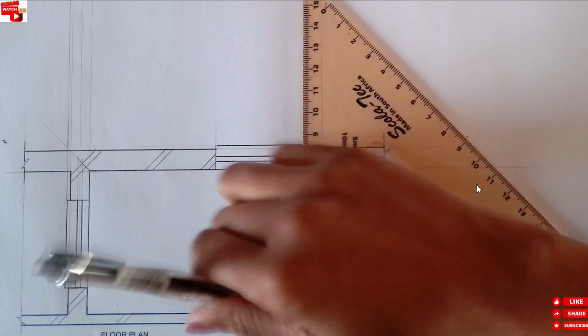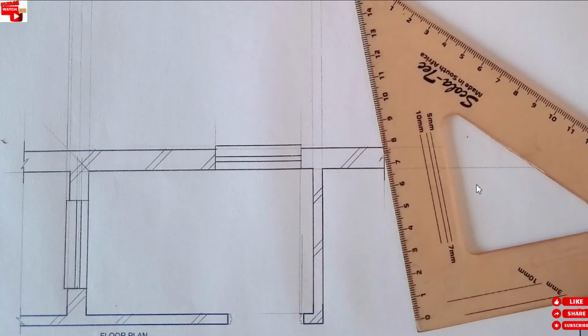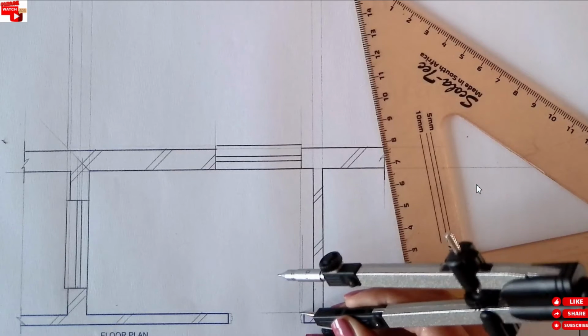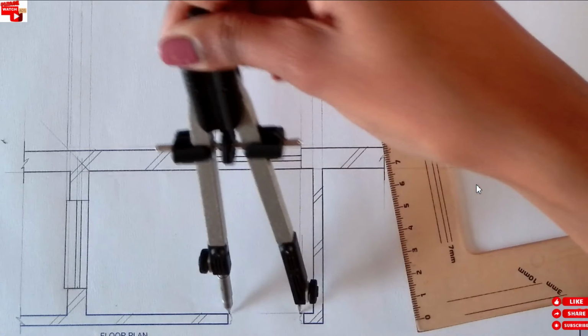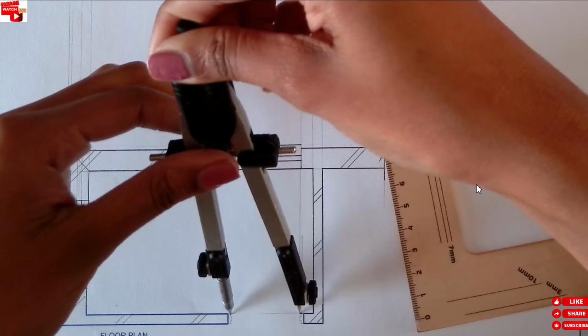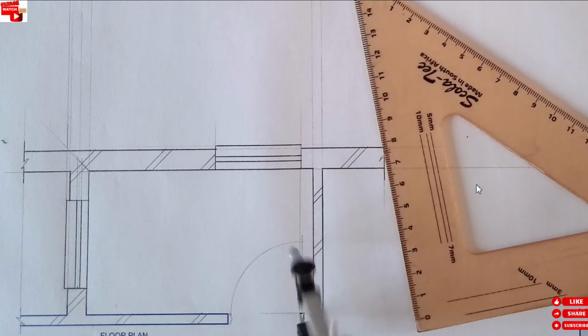First start with the construction line. Then you're going to use your compass. Place it here at this point. Open it all the way to the other side. Then you wanna draw the door swing.